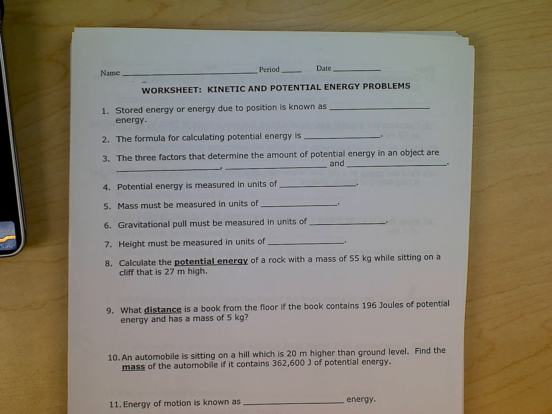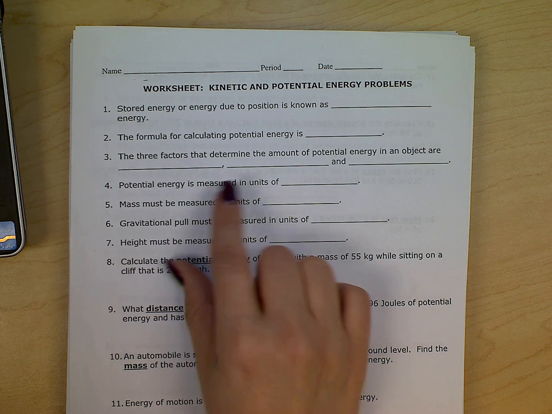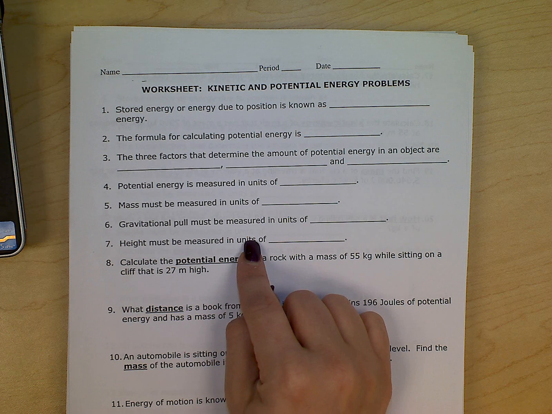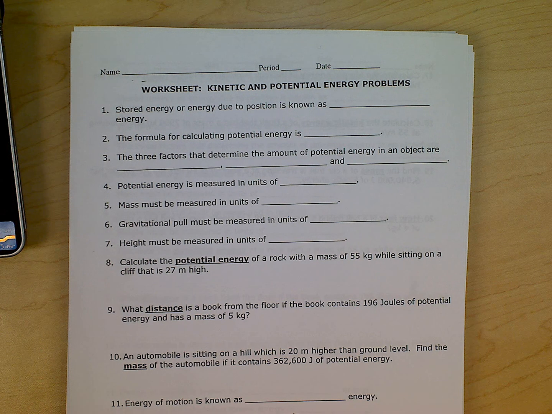What's M? What's G? And what's H? That's what these questions are asking us, okay? So don't get too hung up on them. We'll just answer these questions. We can answer the majority of these questions just by what's on the board right now, or the notes we looked at yesterday, or the review, or the notes that we took originally when we started talking about kinetic and potential energy.